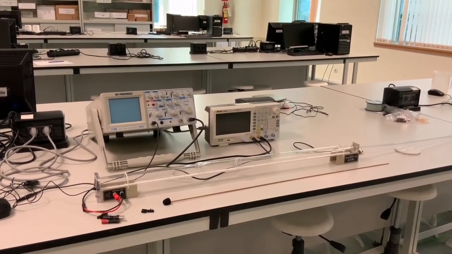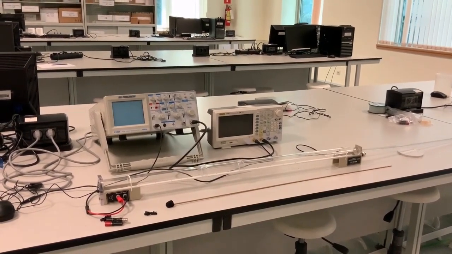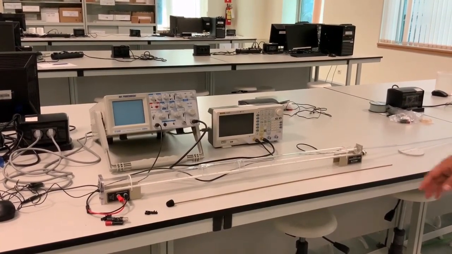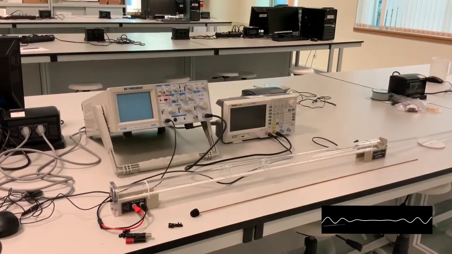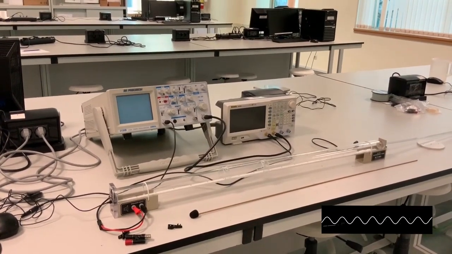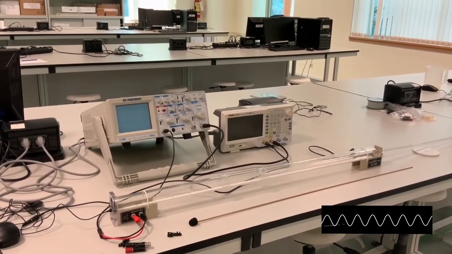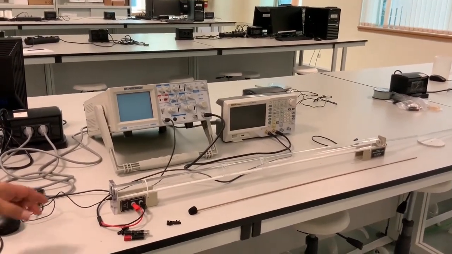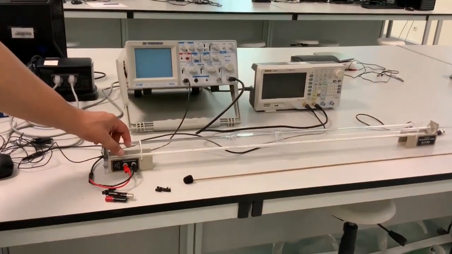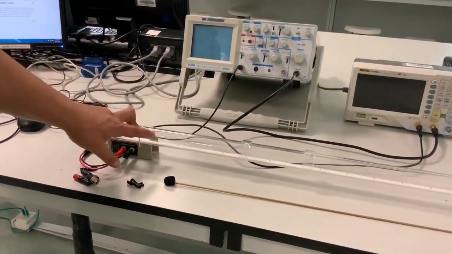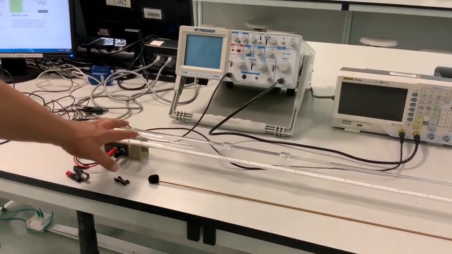So today we are going to investigate propagation of standing waves, sound waves in air in the plastic tube. Standing waves are a combination of two waves moving in opposite directions but with the same amplitude and frequency. So we have here our tube. We will measure the movement of our sound waves.